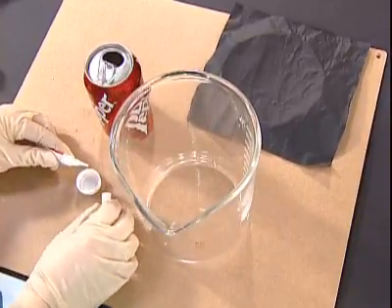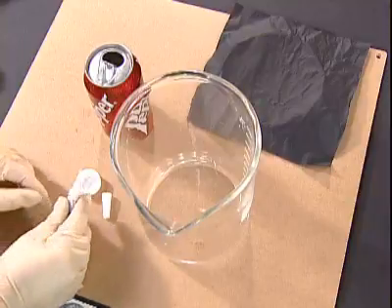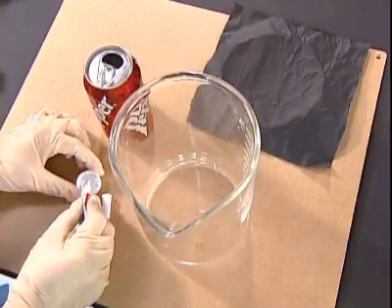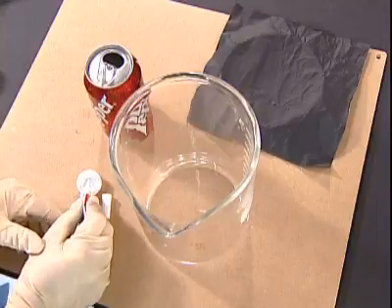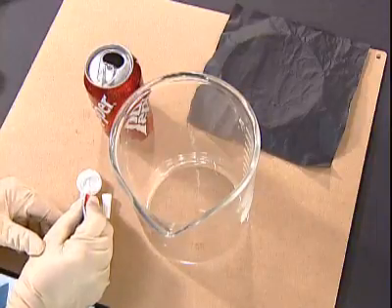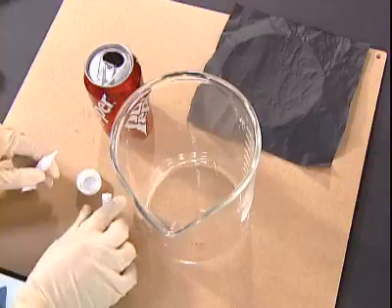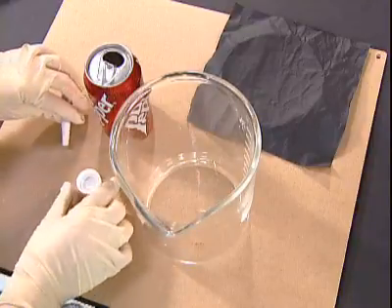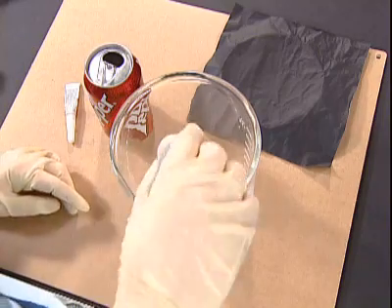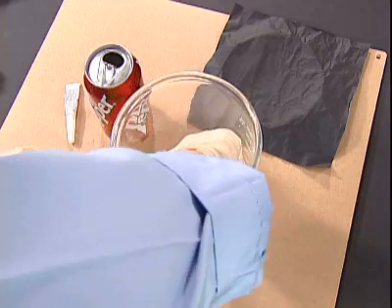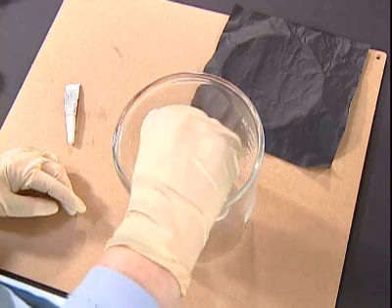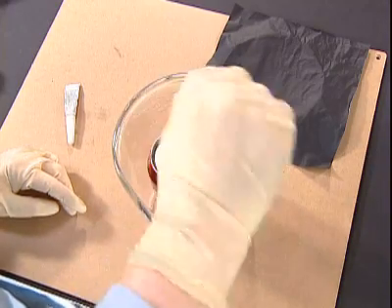It's always good to do this with supervision, especially for younger forensic scientists, then again some older ones too. And put several drops of the superglue in the cap, carefully not sticking your fingers together. Placing this in the tank and then putting our object inside the tank as well.